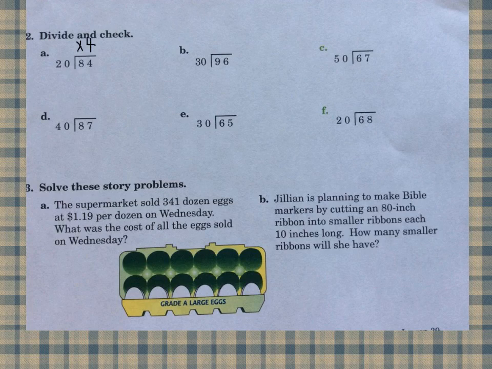And then we need to do 20 times 4. And when you do that, you get 80. So we're going to subtract 80 from 84, and we get 4. And here the directions didn't say to write the remainder as a fraction, so we're just going to write R4.